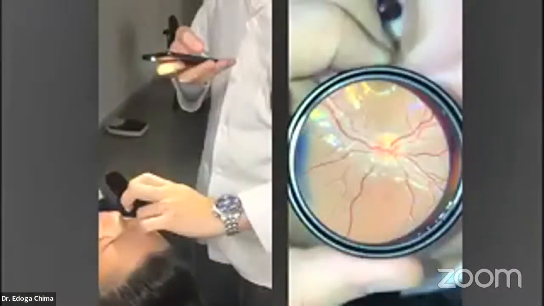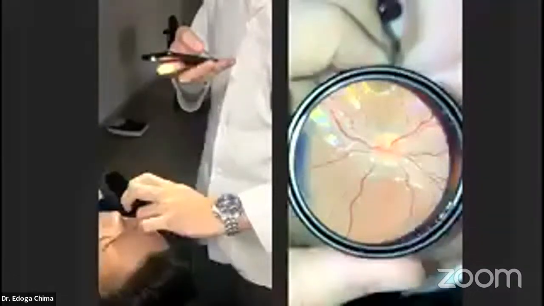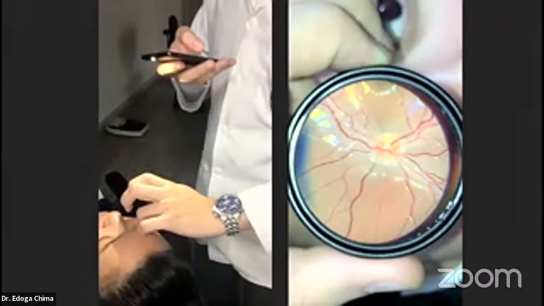So in this clip of the video, you notice the difference between the phone and smartphone ophthalmoscopy, fundoscopy, or smartphone retina photography or fundus photography.